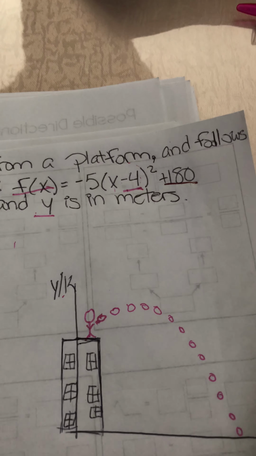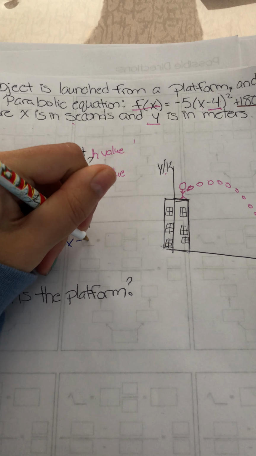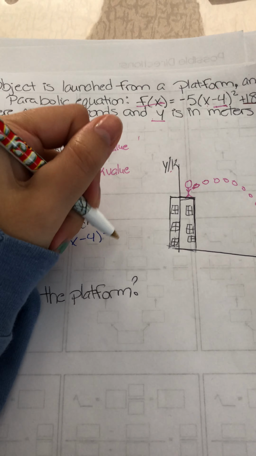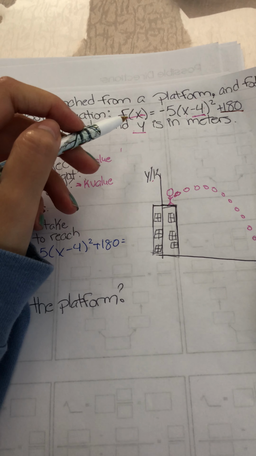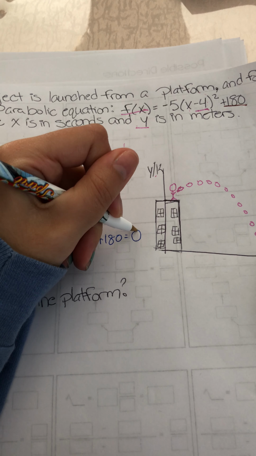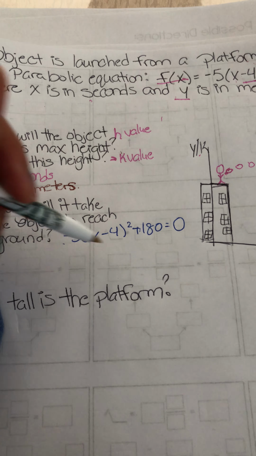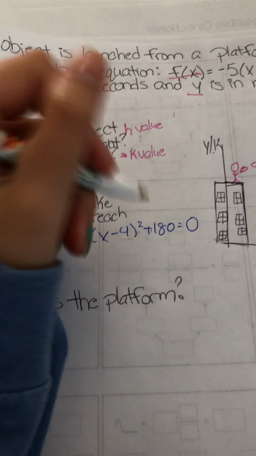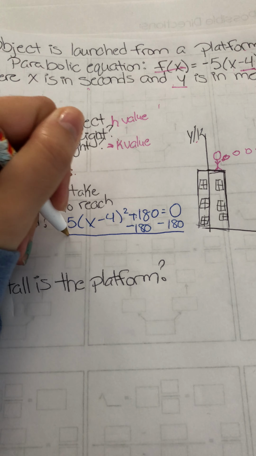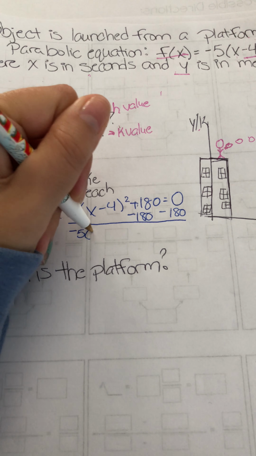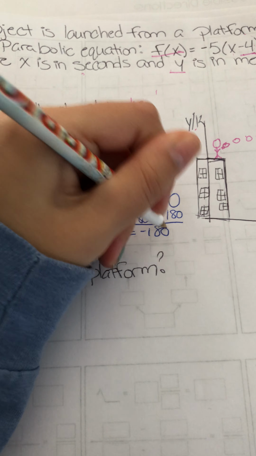So I'm taking this equation, -5 times (x minus 4) squared plus 180. And instead of setting it equal to f of x, which is the same as y, I'm setting it equal to 0. First step is to get rid of my k value and then my a value. To get rid of this 180, you have to subtract 180 on both sides. This becomes -5 times (x minus 4) squared equals -180.